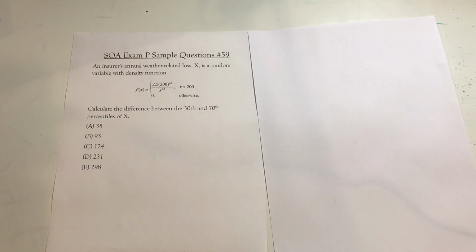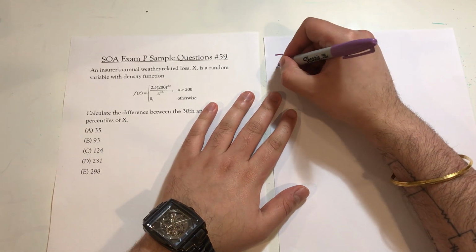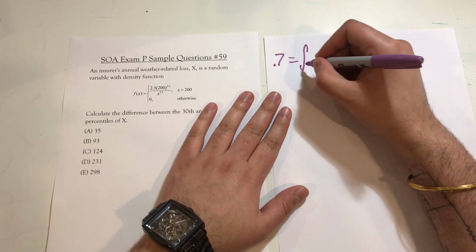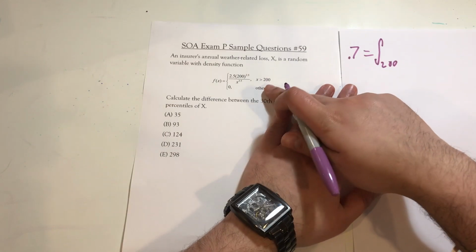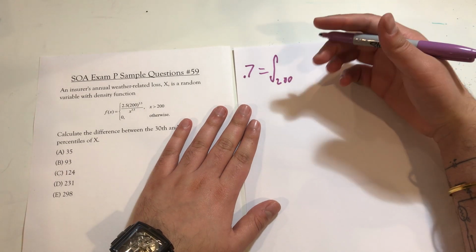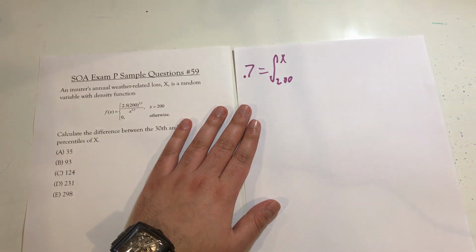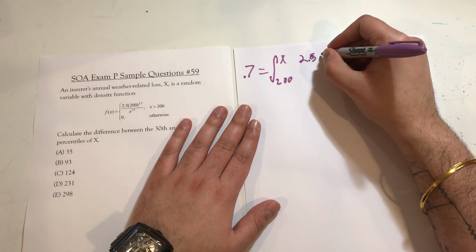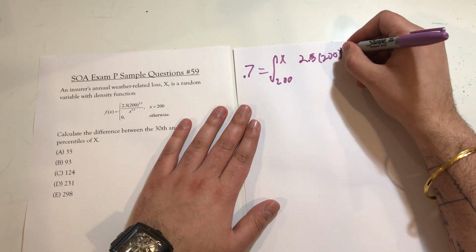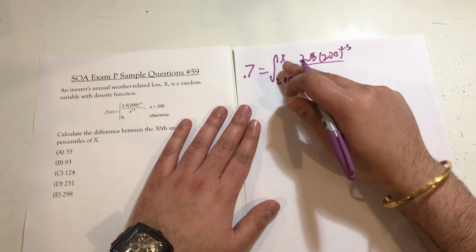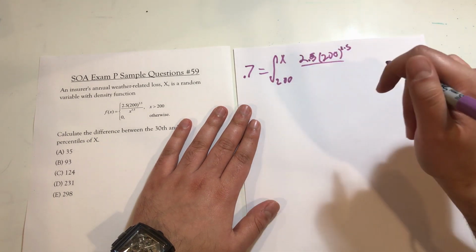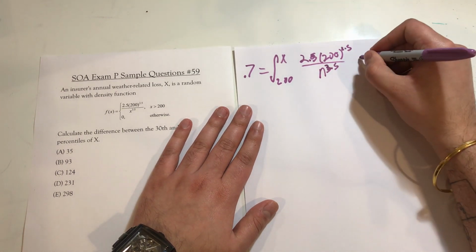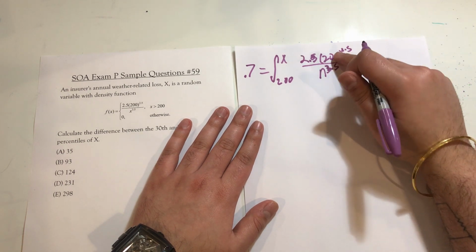So I'll start with the 70th. I already know this should equal 0.7 when I compute the CDF. And I compute the CDF by integrating the PDF from 200, which is the lower bound, up to the 70th percentile. I don't know what that is, so I'll just say it's x. And I'm going to use the PDF they give me, 2.5 times 200 raised to the 2.5 over n to the 3.5, dn. Actually, I shouldn't use x, because I should use a different variable than the upper limit, so I'll use n. I'm going to take the constants out.